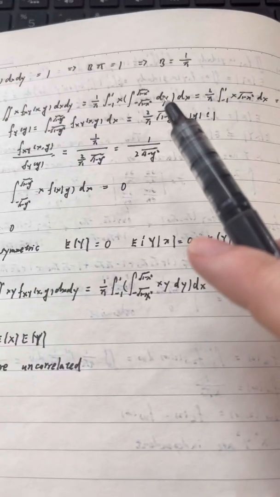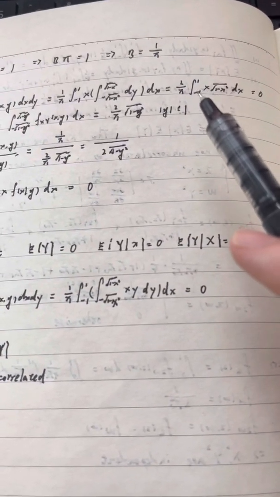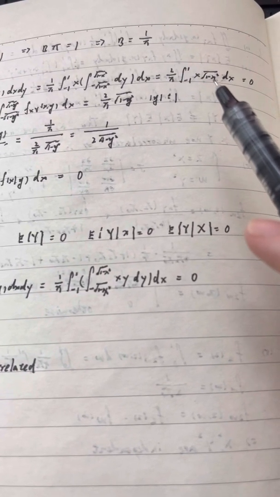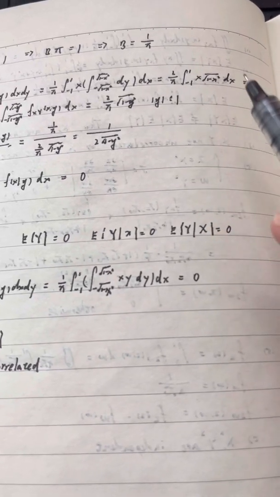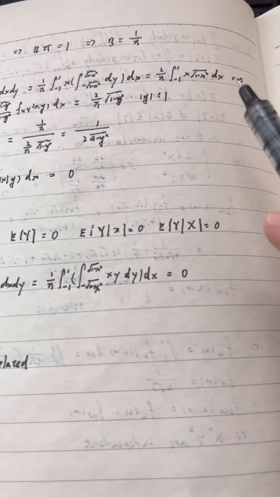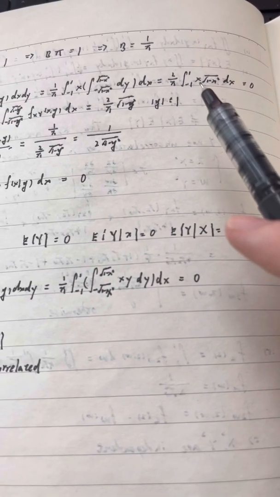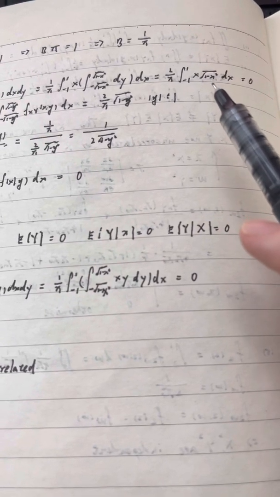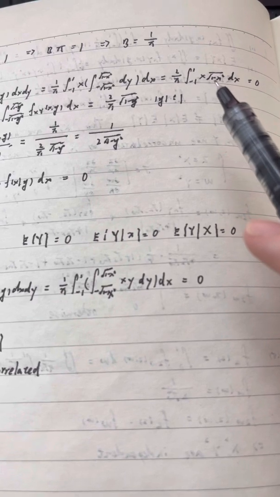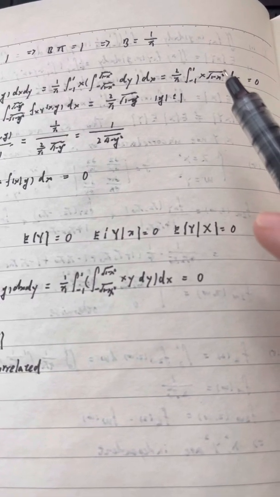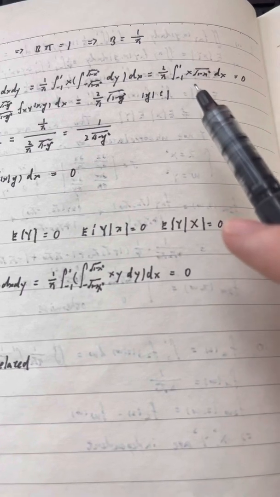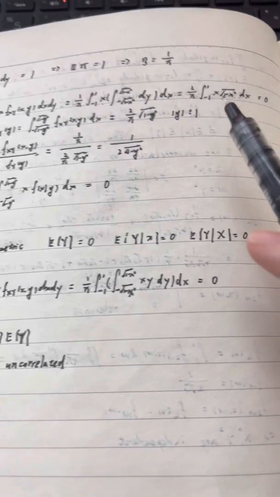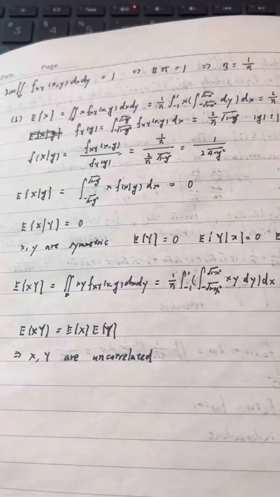So we calculate it. Inside it will be x times the square root of 1 minus x squared, and we simply see that this integral is equal to 0, because obviously the square root of 1 minus x squared is an even function, and x is an odd function, and an odd function times an even function is still an odd function. So the inside is an odd function, so the integral of an odd function from minus 1 to 1 obviously is 0. So the expectation of x equals 0.